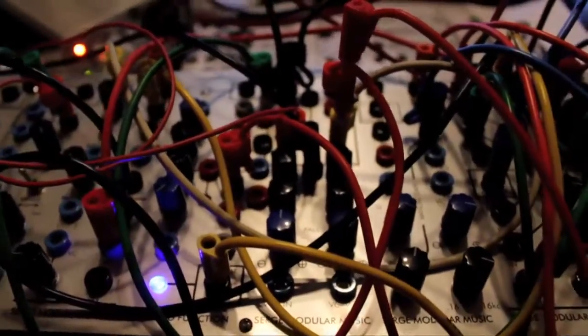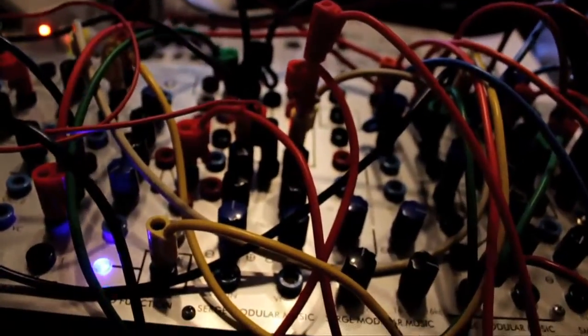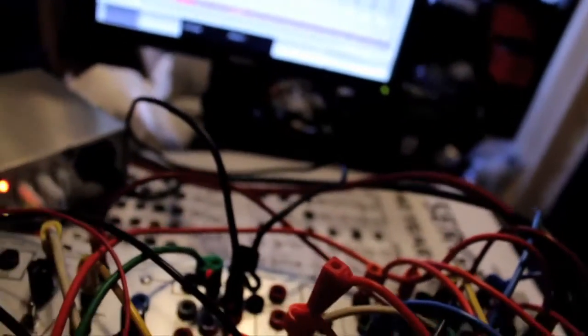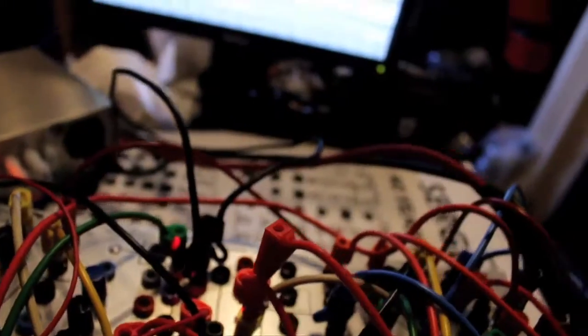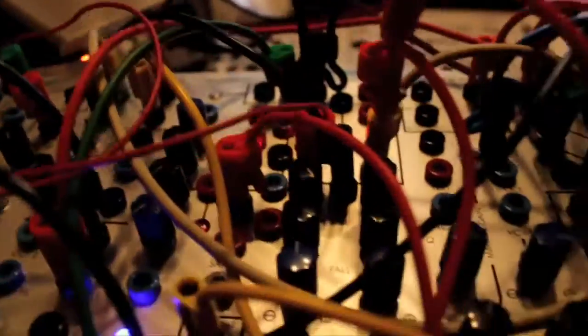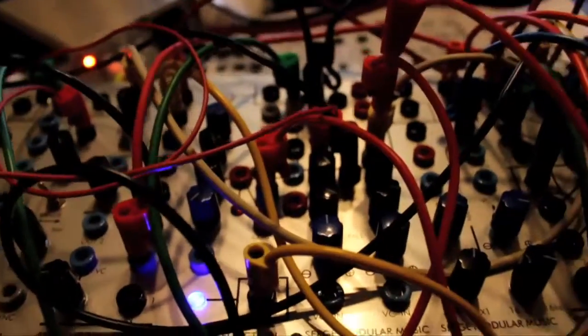Alright, I added a little, like a maraca. I just high passed the white noise and made a little complex rhythm here, a little step sequencer style with the little triggers. And I got the messed up sounding snare, kind of.